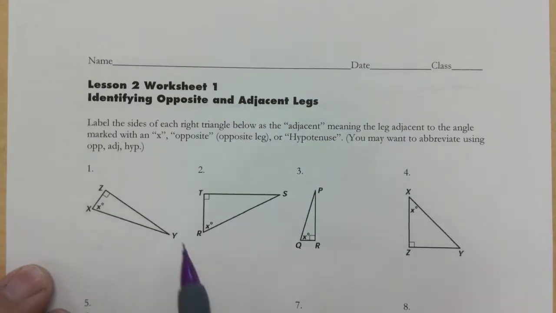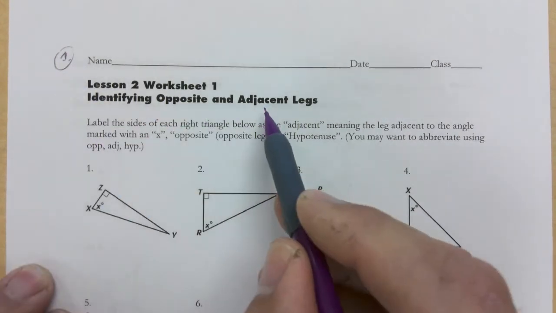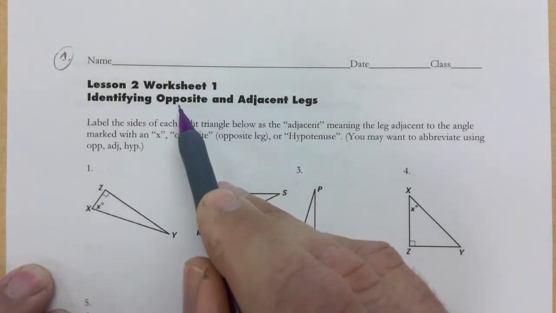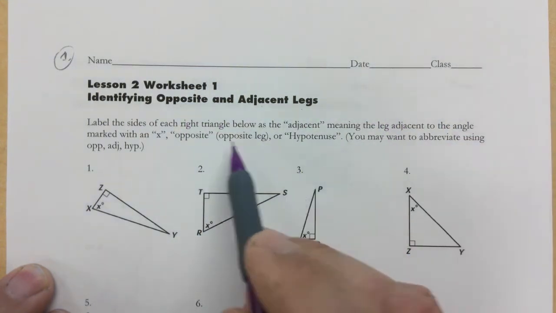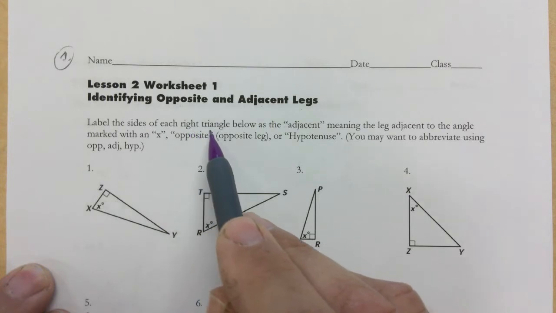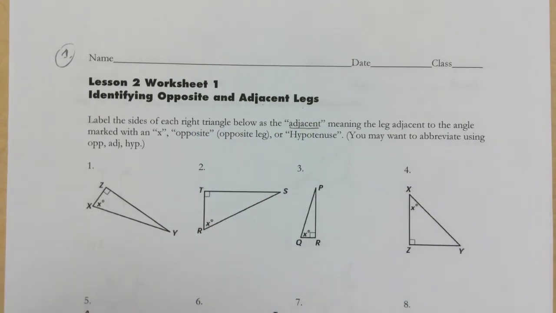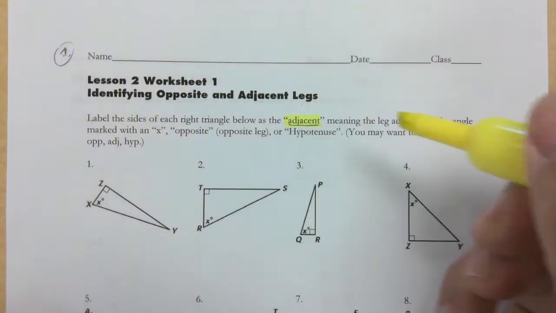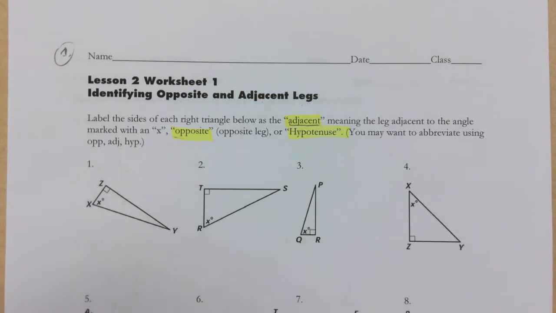So this first worksheet, which is number 1, is the first one that you see. It says identifying opposite and adjacent legs. It says label the sides of each right triangle below with adjacent, meaning the leg adjacent to the angle marked with X. So adjacent, opposite, and hypotenuse. That's basically what I want you to do here.